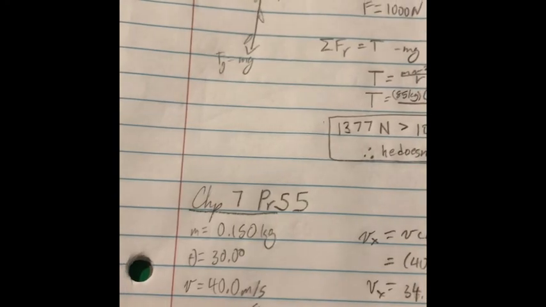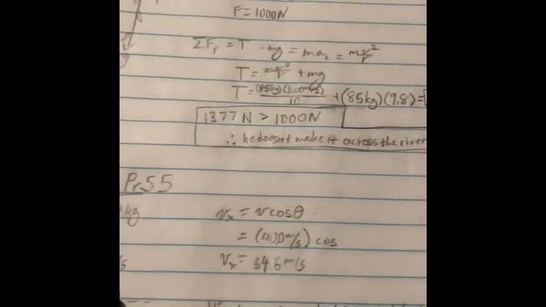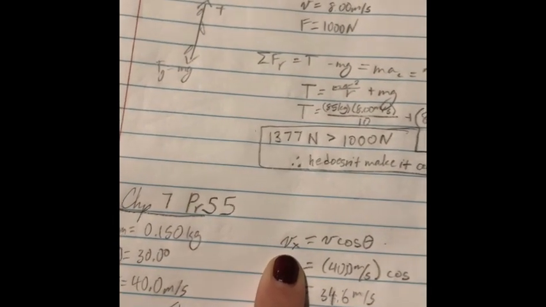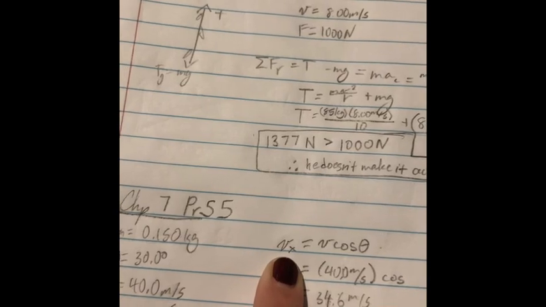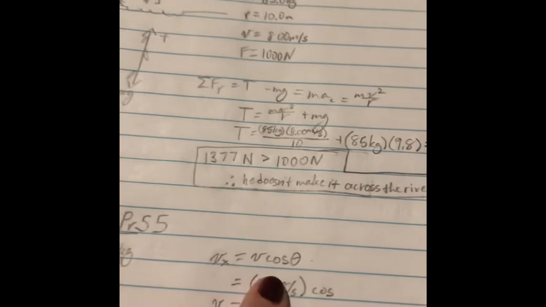So the 0.15 kilogram baseball is thrown at a 30-degree trajectory, and we're going to find the velocity horizontally because the vertical velocity at its highest point is going to be 0.